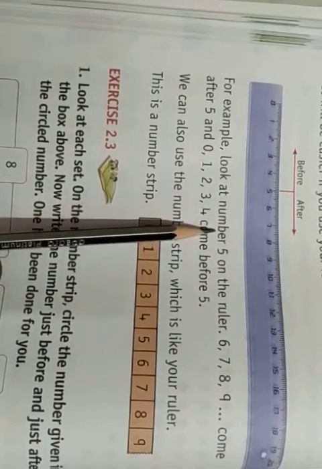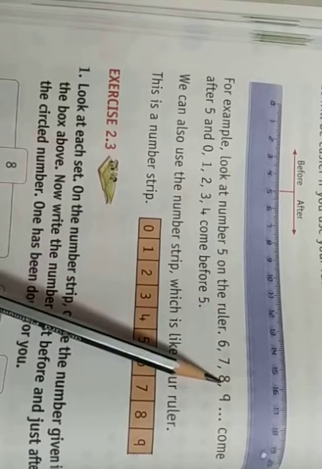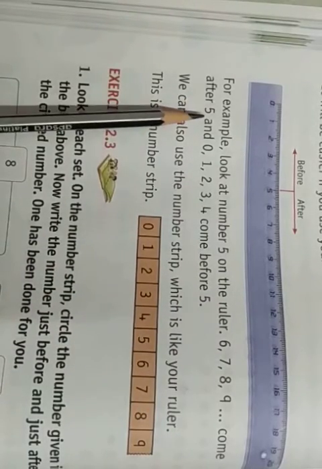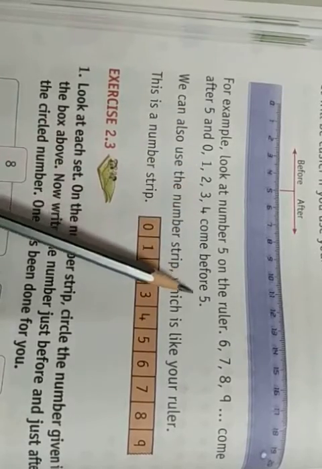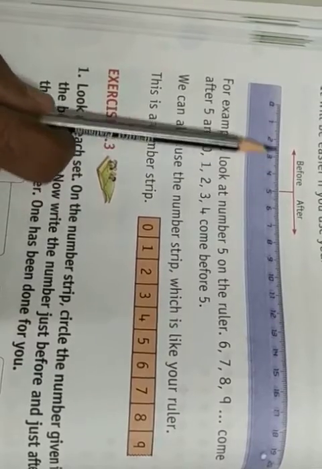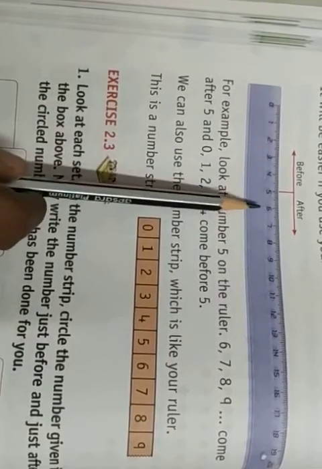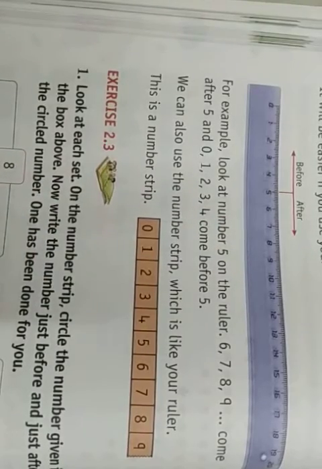Look at the number 5 on the ruler. 6, 7, 8, 9 come after 5, and 0, 1, 2, 3, 4 come before 5.